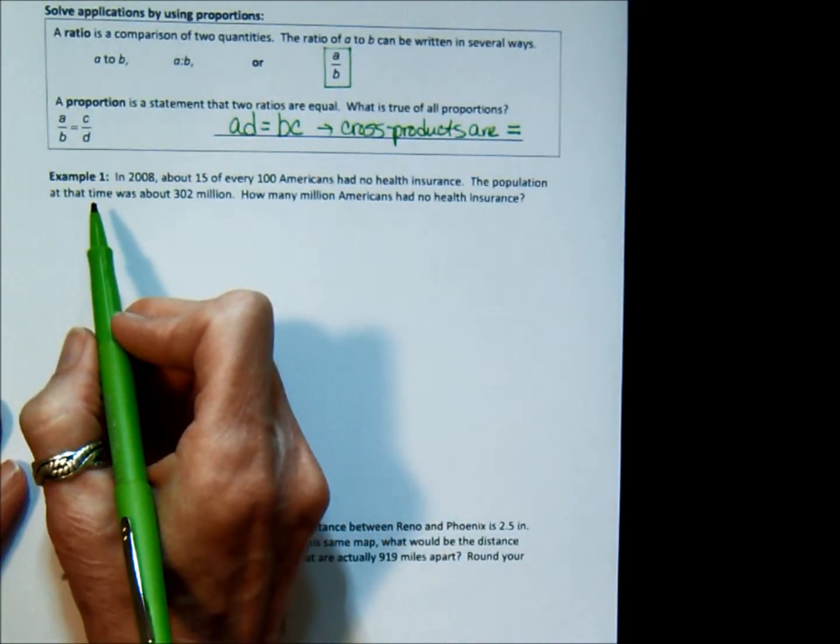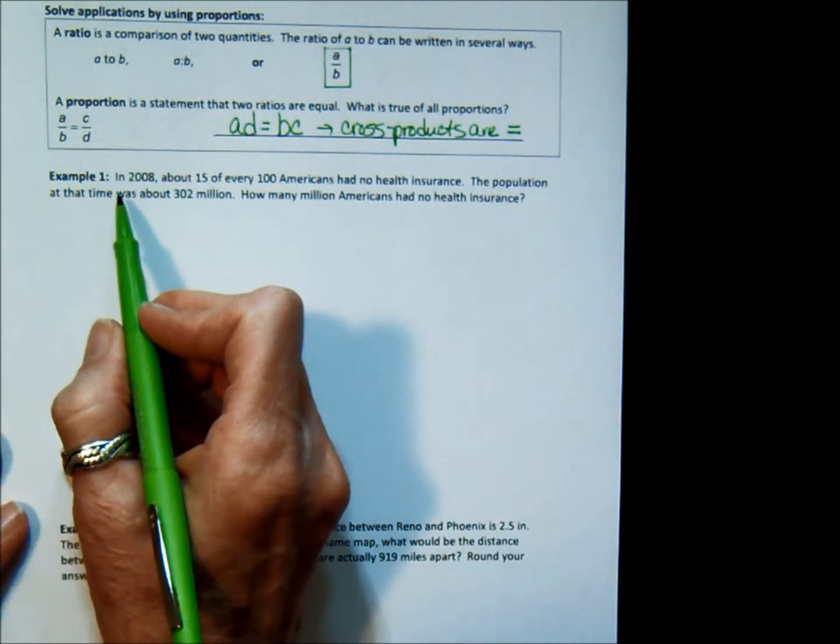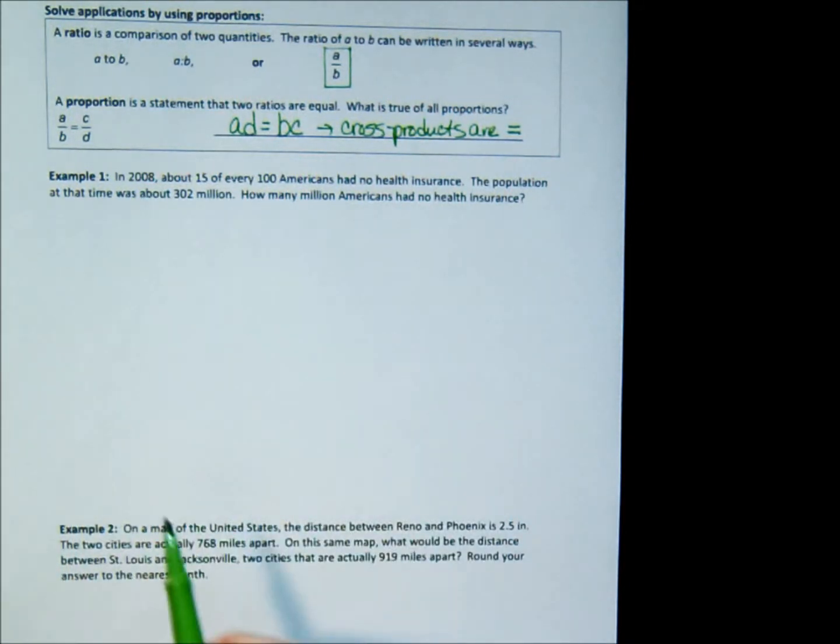So let's look at example 1. We're going to use a proportion to solve this. It says in 2008, about 15 of every 100 Americans had no health insurance. The population at that time was about 302 million. How many million Americans had no health insurance?